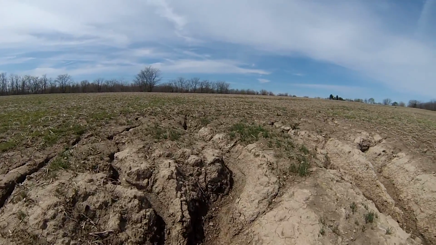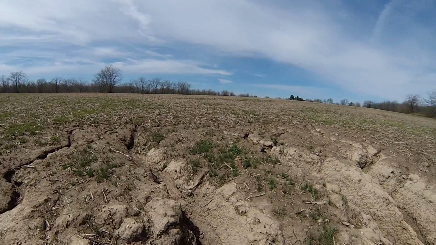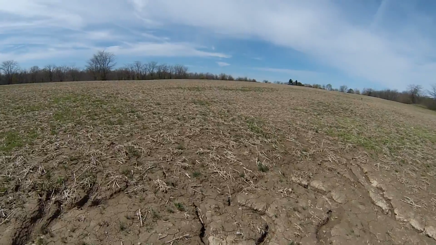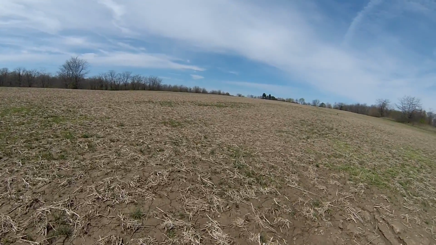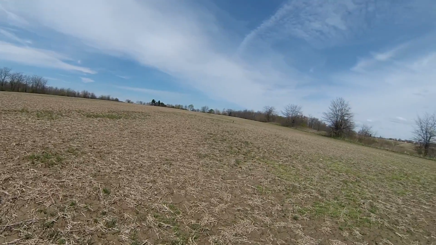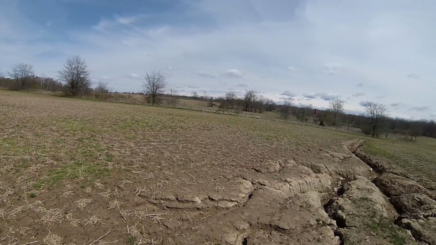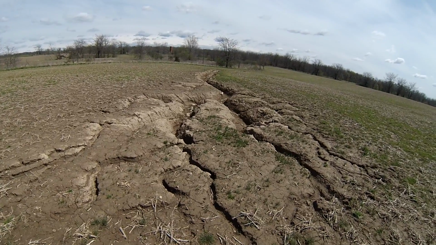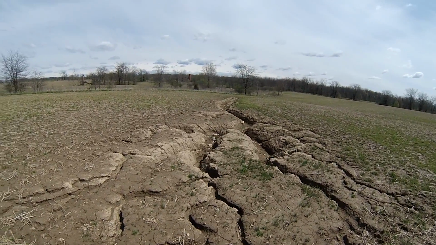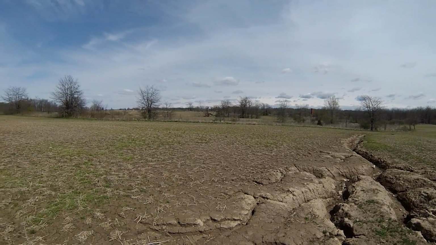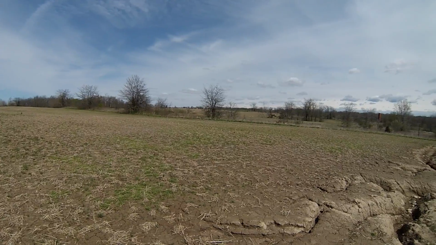Jump up here to the top of this. I'll swing it back around to kind of get an overall view of where we're just at. There's the silo from the barn. It's a general location.